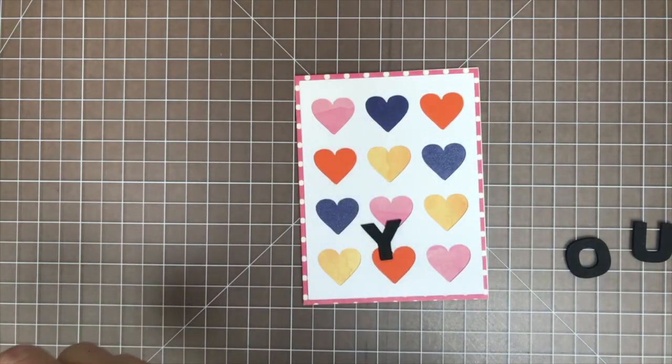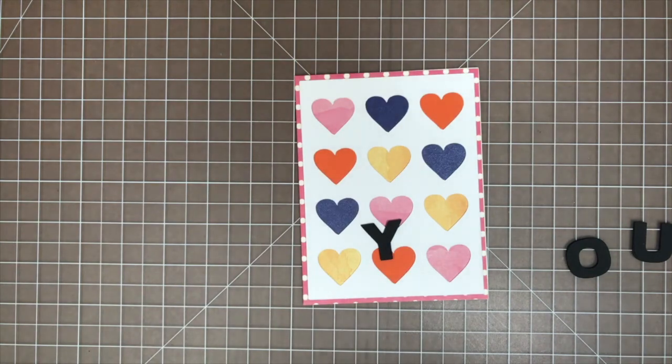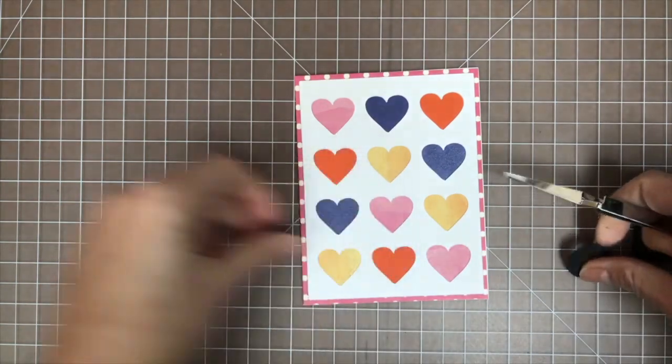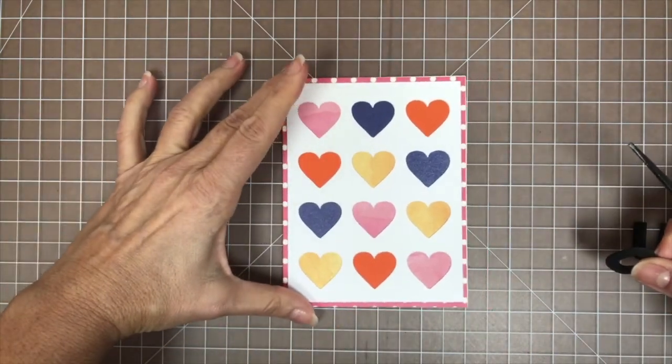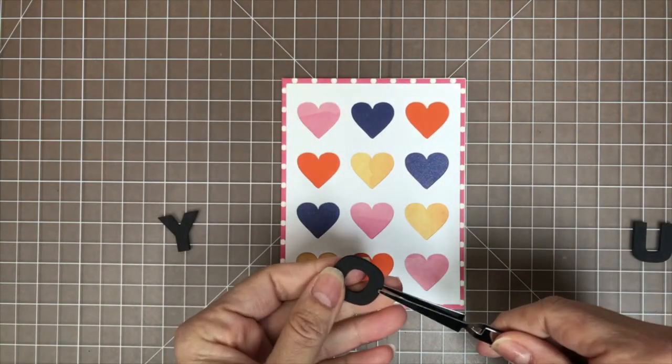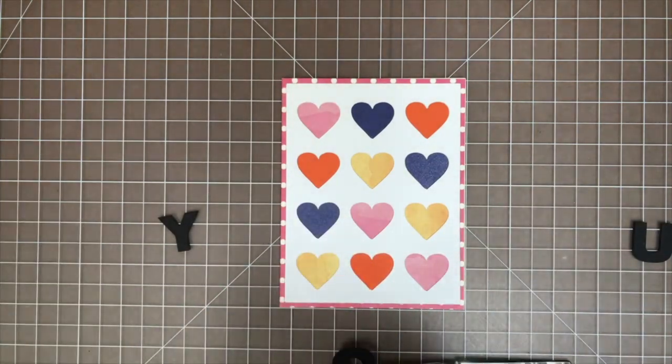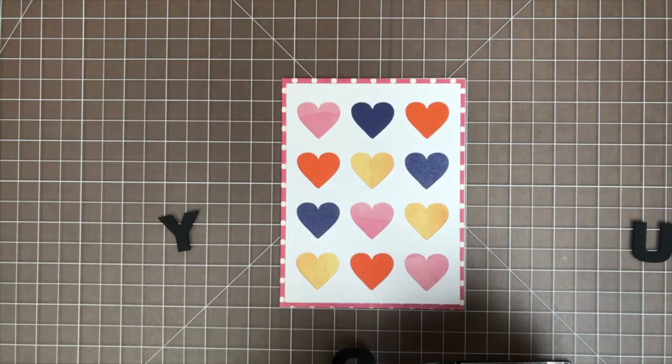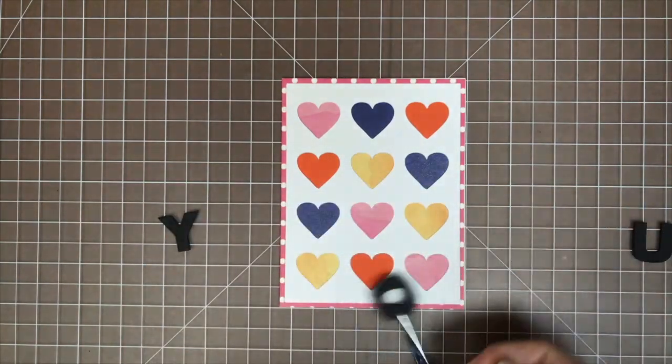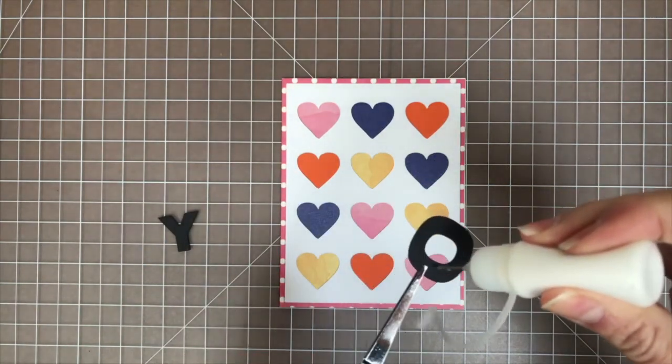What I usually do is I begin gluing the middle, because then it's easier to place the rest. I'm going to get my small one because this is very detailed. So let's get some glue going here.